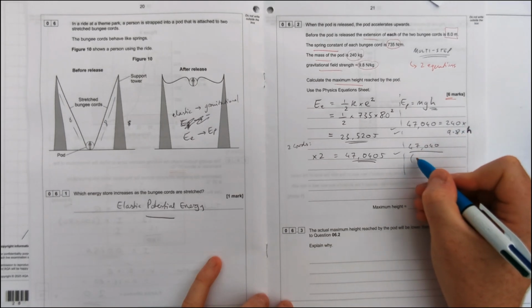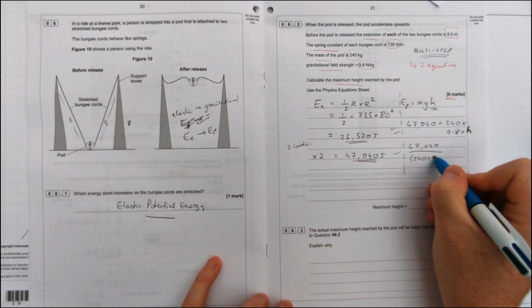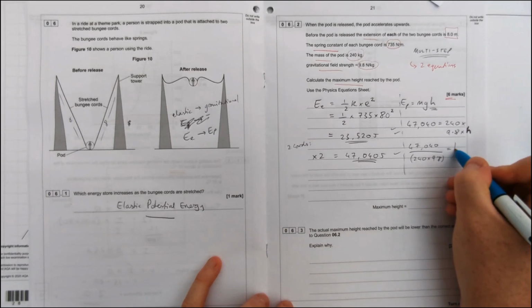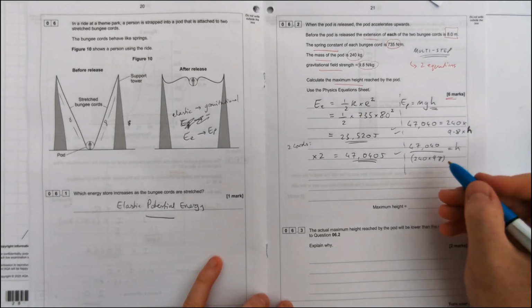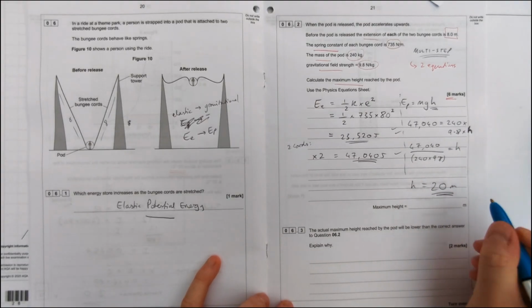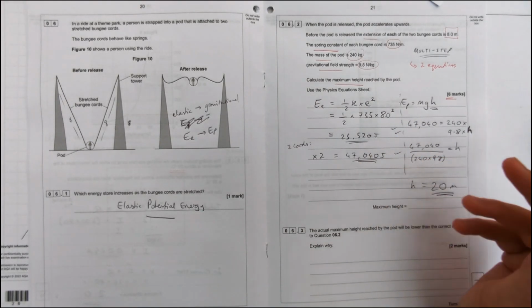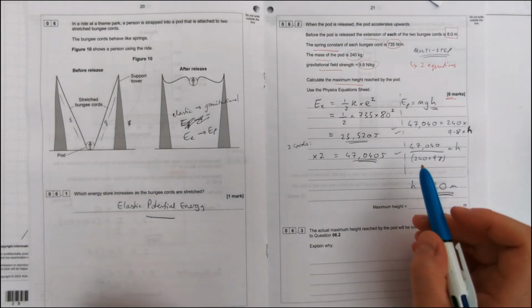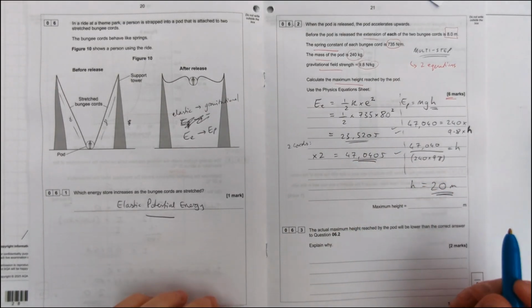We've got to get rid of these two numbers here. So I'm going to divide them on this side of the equation. You could do an extra step to work out what they are together if you wanted to. If I do that calculation together, I'll get height as being 20 meters. If you got 10 or if you got 40, you might have doubled the extension before you needed to. But you need to double the energy, not the extension.